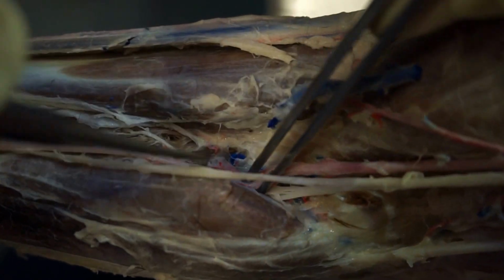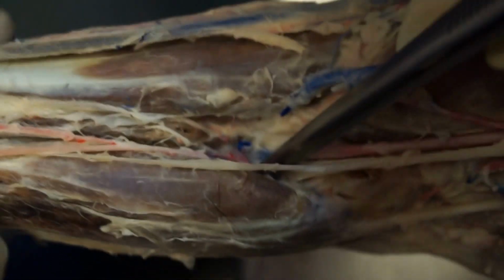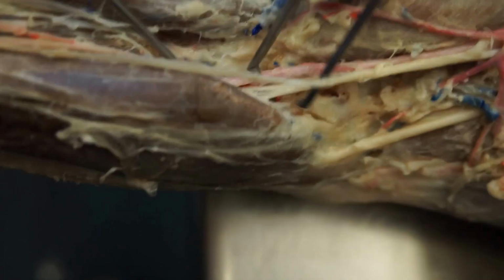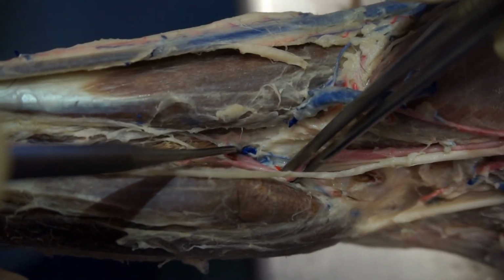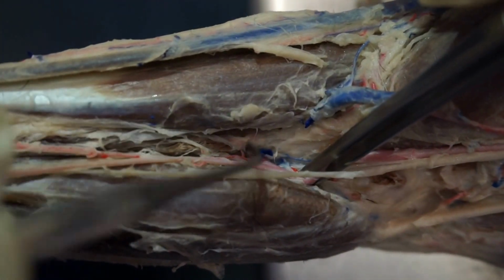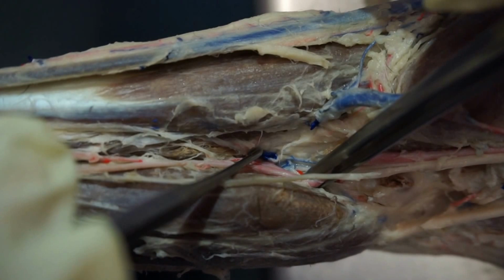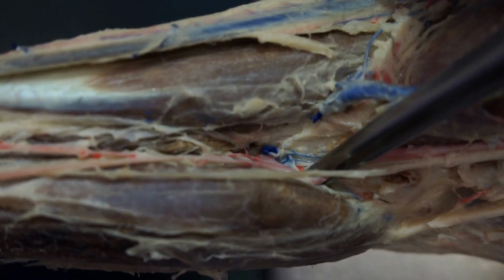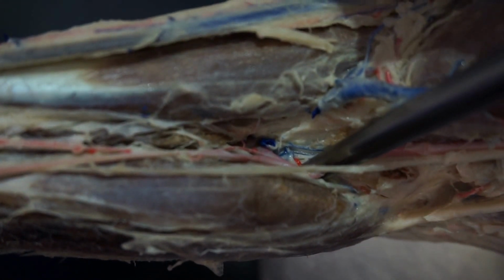The one that we're really interested in looking for is common interosseous. It's a little dark. When I say interosseous, that means it goes between two bones. And so the common interosseous will go between the radius and the ulna. There are branches that come out from that which you do not have to identify.